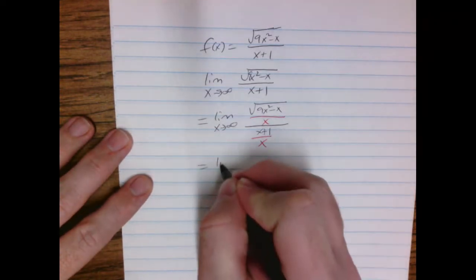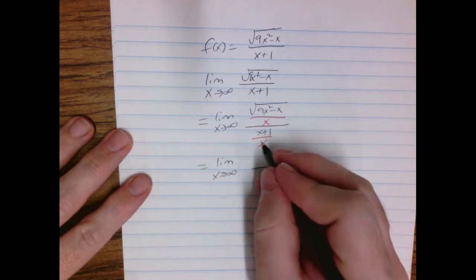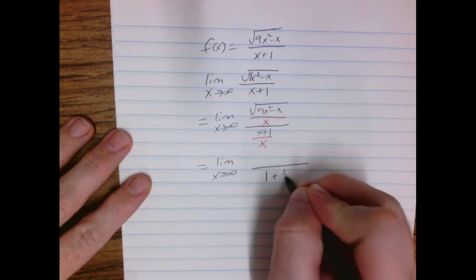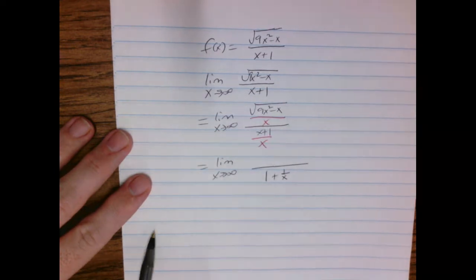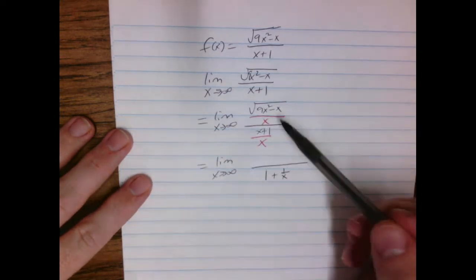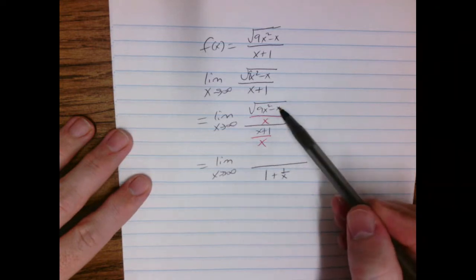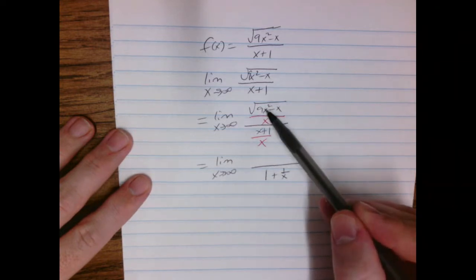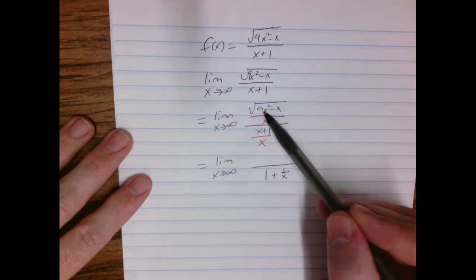The denominator is pretty straightforward: x over x is 1, plus 1 over x. That's the simplified denominator. The numerator's got a little bit of a twist. I can't just divide 9x squared by x, and I can't just divide x by x, because this isn't 9x squared. It's the square root of 9x squared.